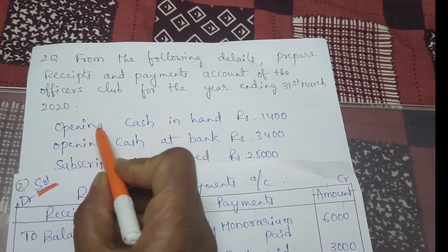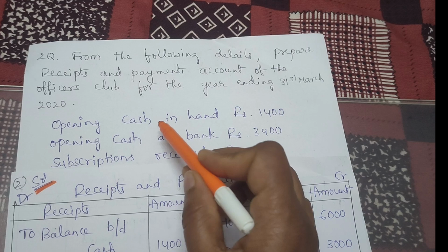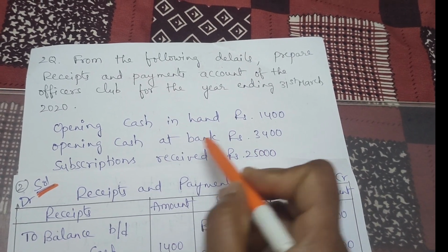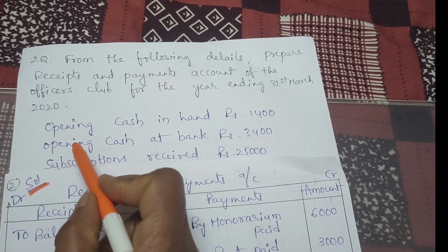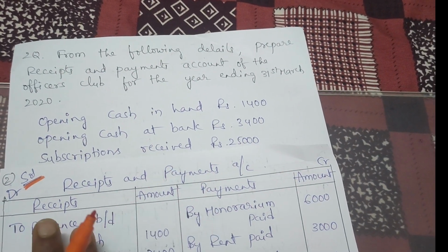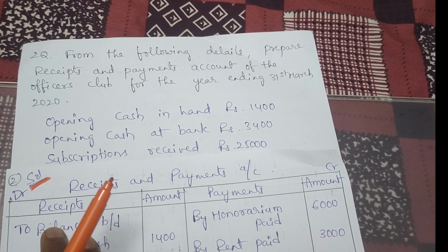First item is opening cash in hand. I already said if opening cash in hand or cash at bank is given, then we have to record it in the receipts and payments account on the debit side first, because those are opening balances.